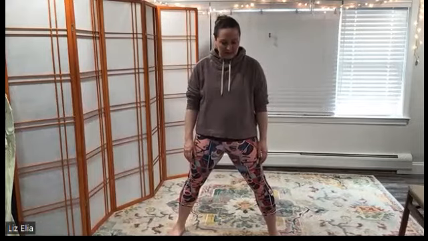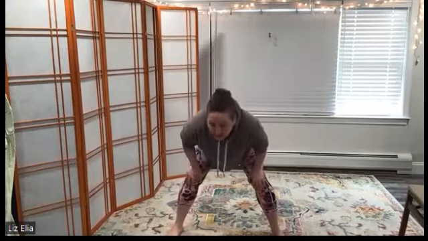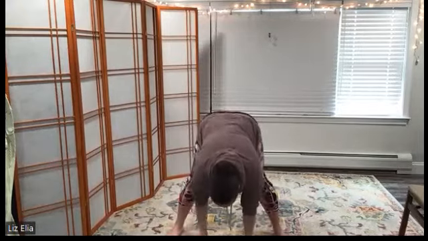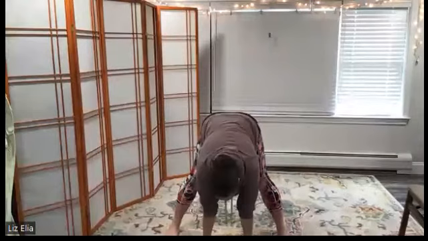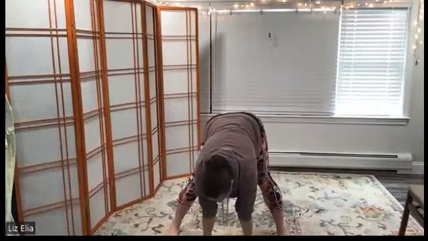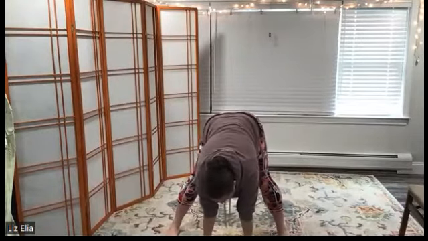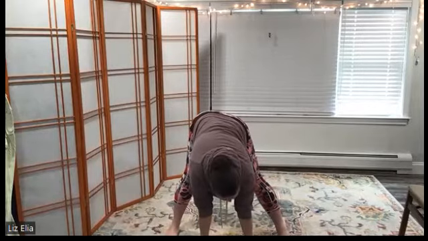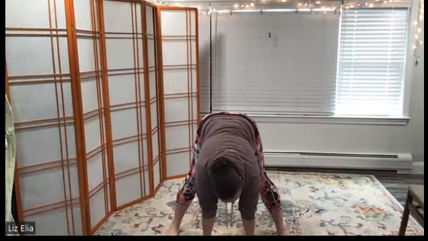The key here is trying to get the heart below the hips, right? Trying a little bit of an inversion. Trying to reverse the flow. Supporting the heart here, giving it a little break against the way it's pumping most of the day.